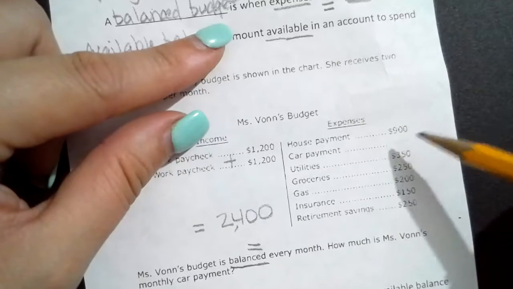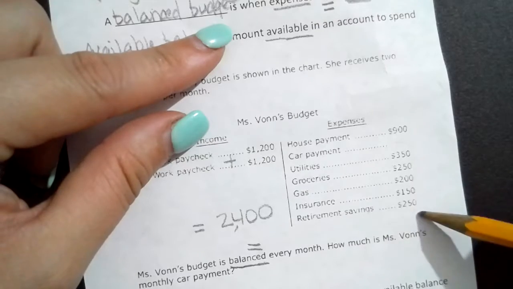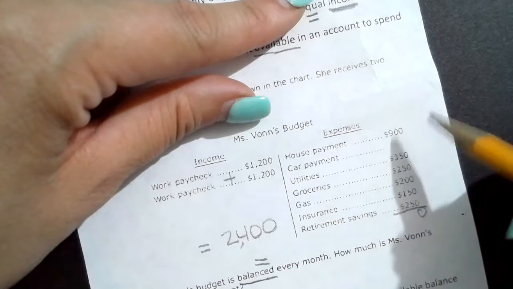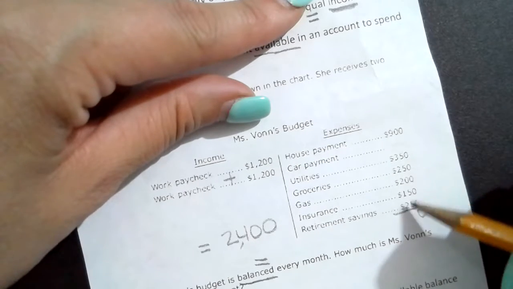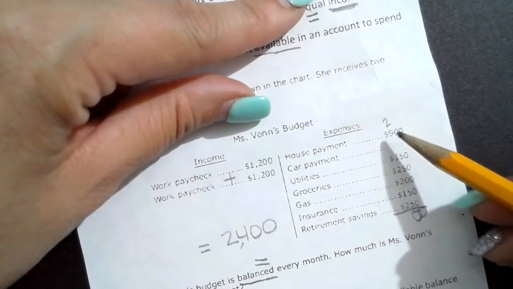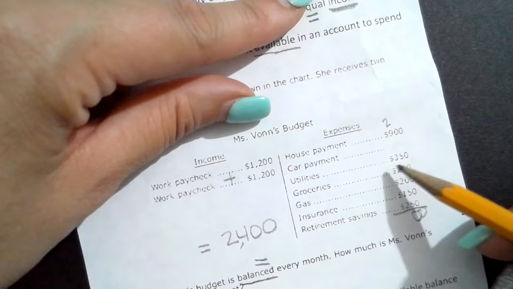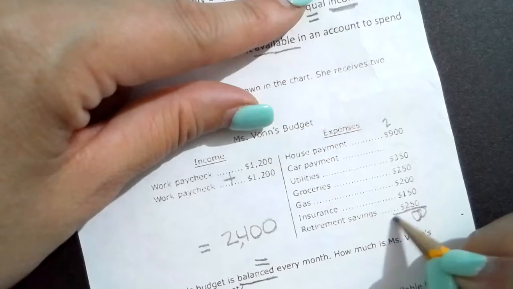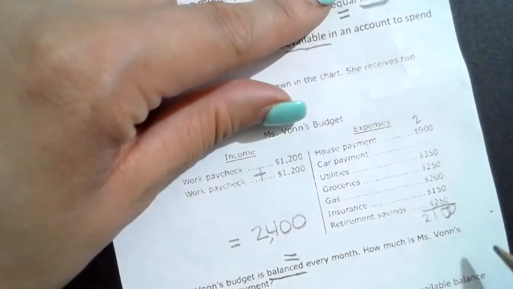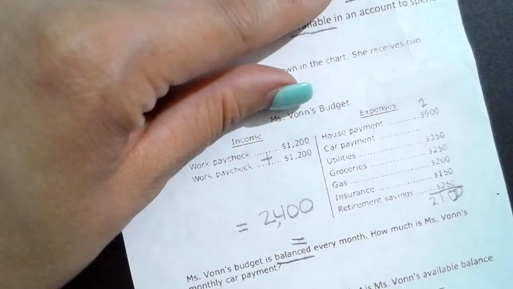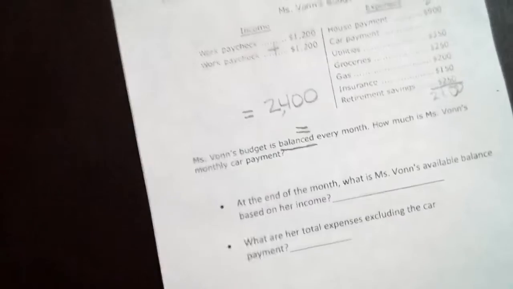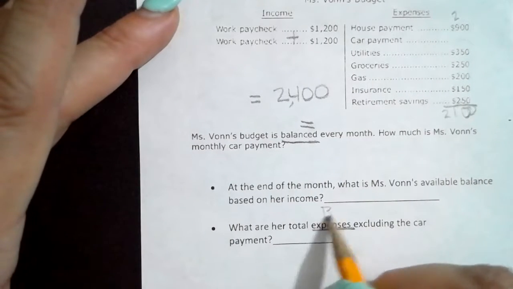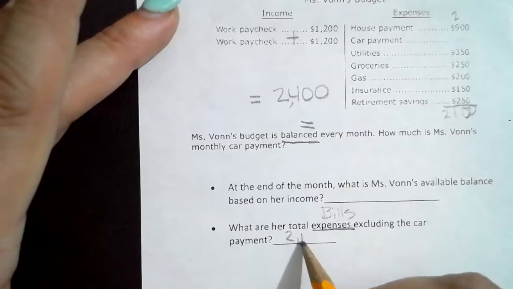All right, so the first thing I'm going to do is add up all of her bills that I know. I'm going to add up all those zeros. I get zeros. Then 0, then 5, 10, 15, 20. Carry the 2. 9, 10, 11, 12, 13, 14, 15, 16, 17, 18, 19, 20, 21. So she has $2,100 spent over here on her bills. What is her total expenses excluding the car payment? I'm down here. Excluding her car payment, her expenses or her bills are $2,100.